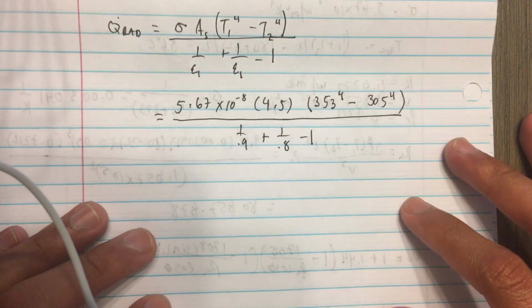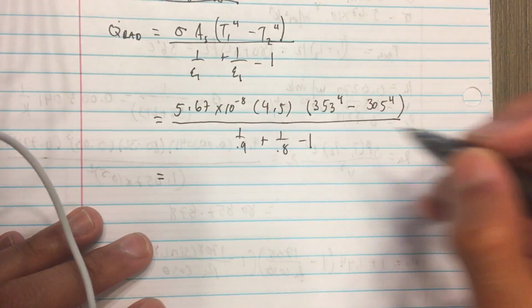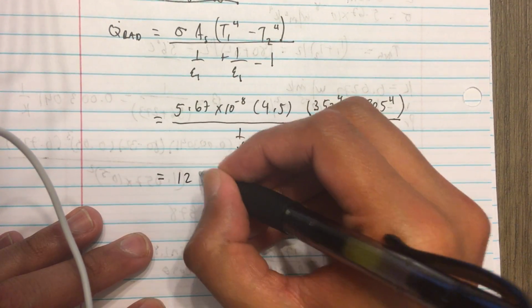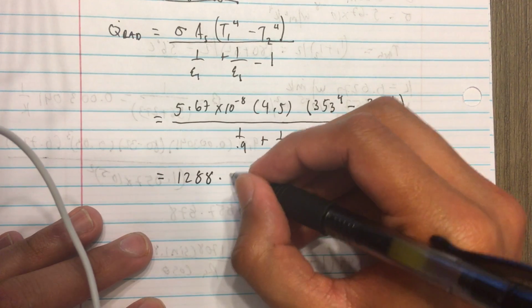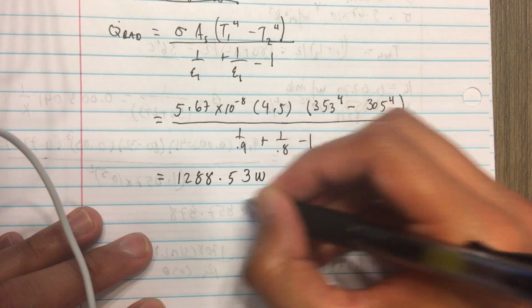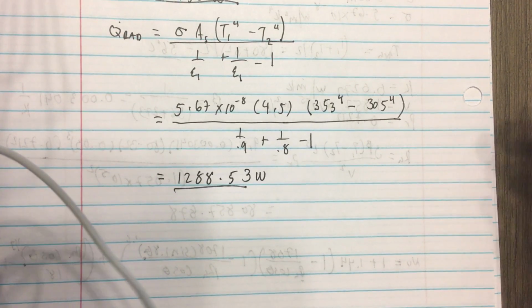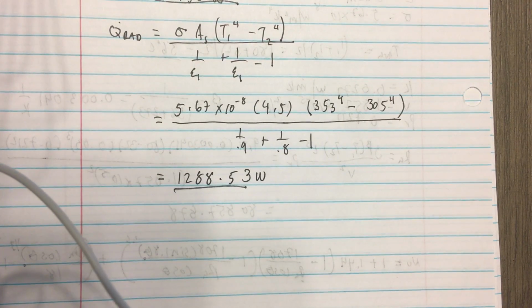Minus 1. And then plugging that all into the calculator, we get 1288.53. And that's how you do problem 144 in chapter 13.